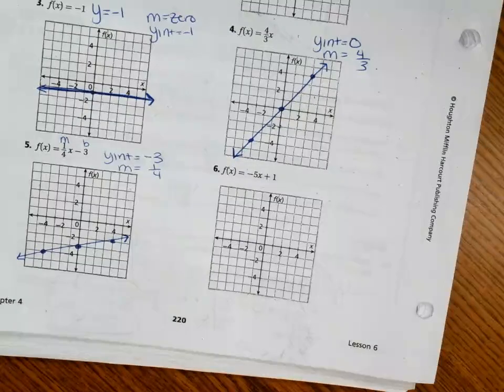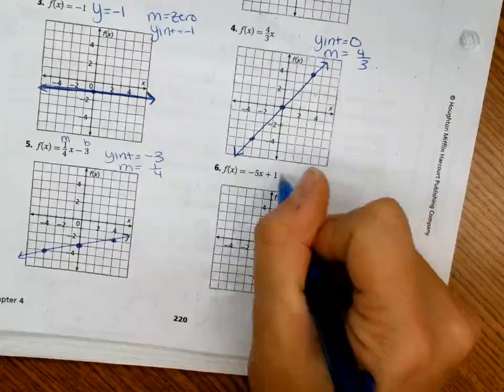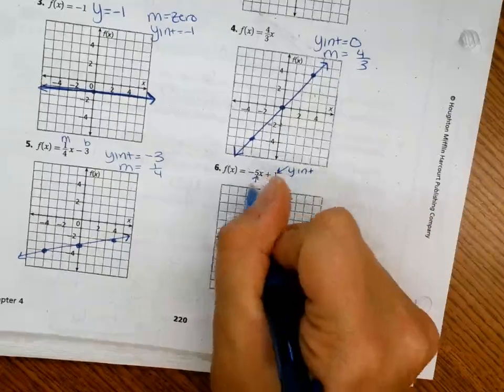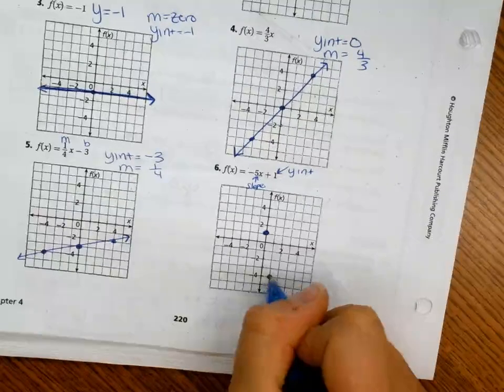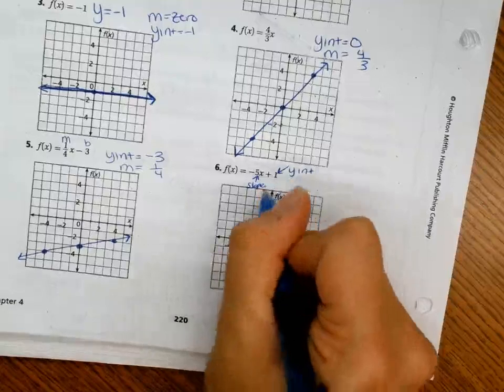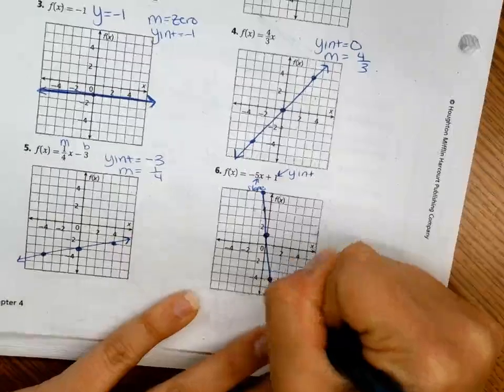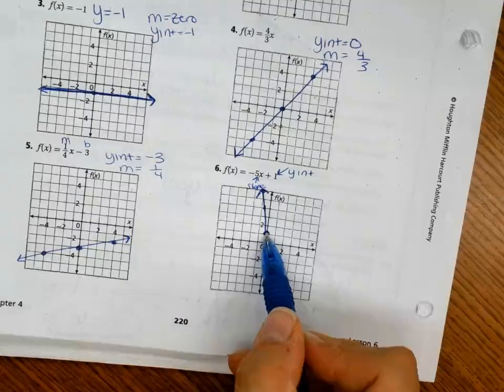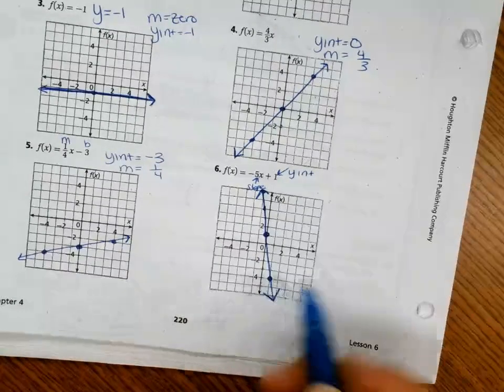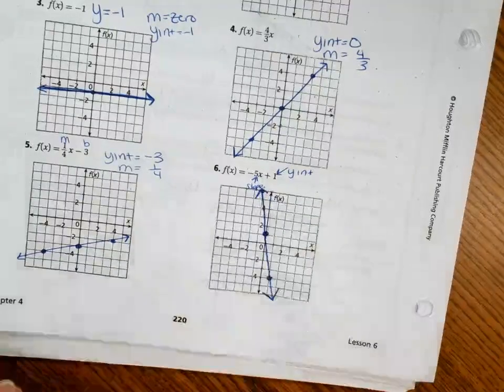Try number 6. I go to 1 for my y-intercept, and I'm going down 5 in the positive direction 1, or up 5 in the negative direction 1.